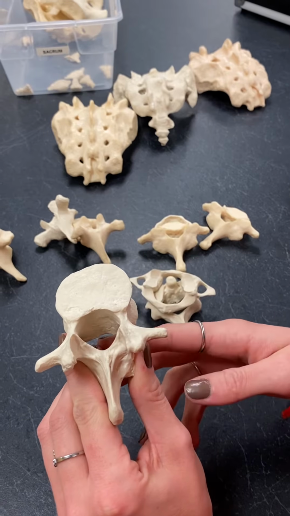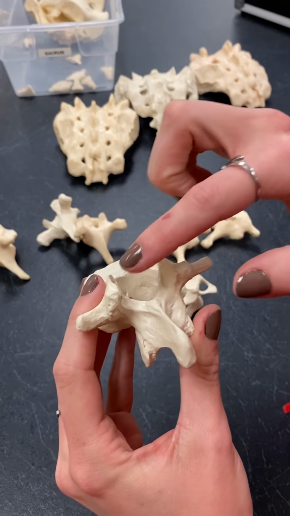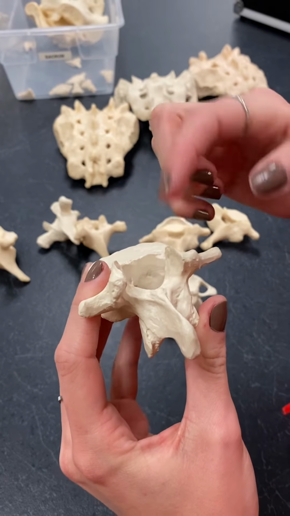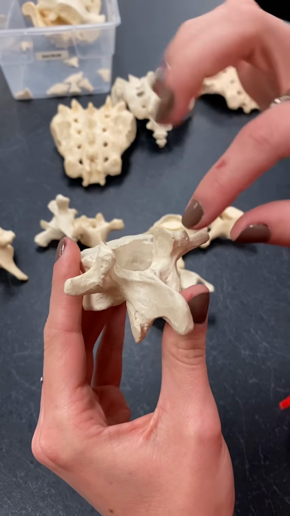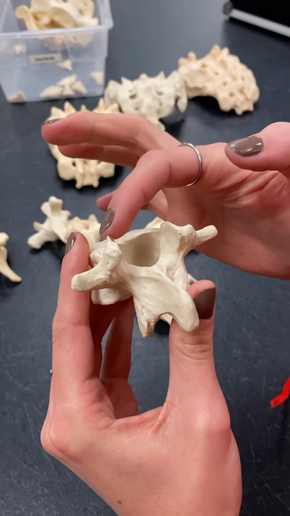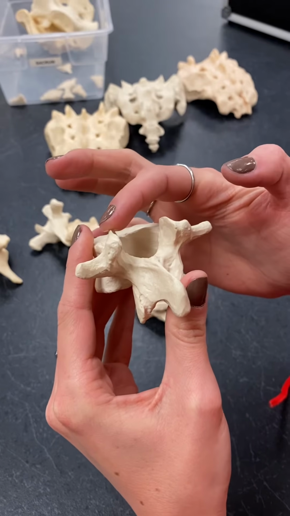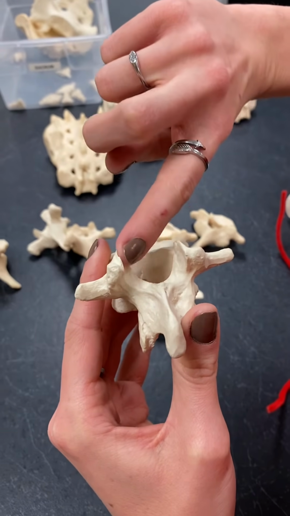We have our articular processes and facets. So that is these right here. Our articular processes, that is this part that's sticking up. So that's the pointed part specifically. And facet means face. So that's going to be this part right here.